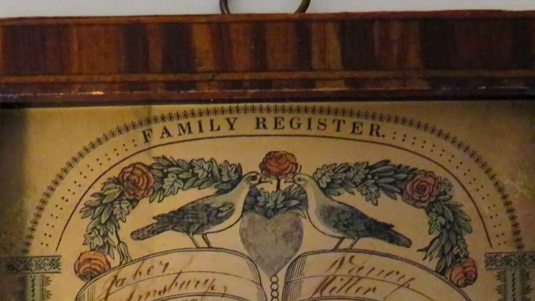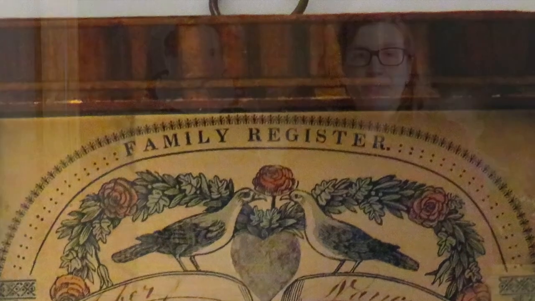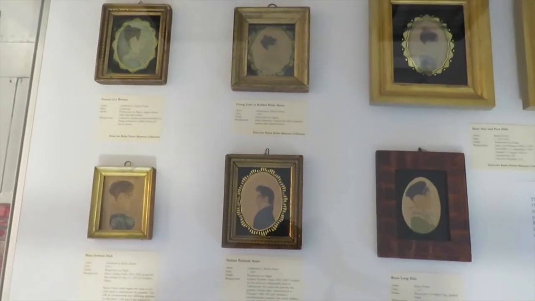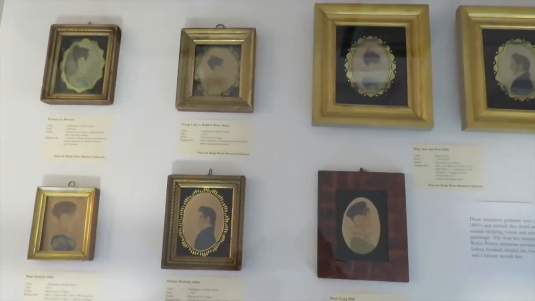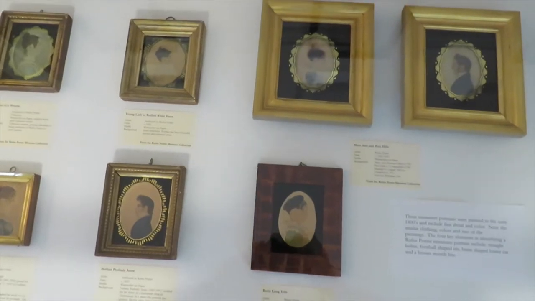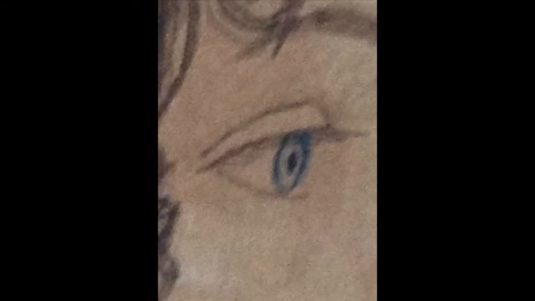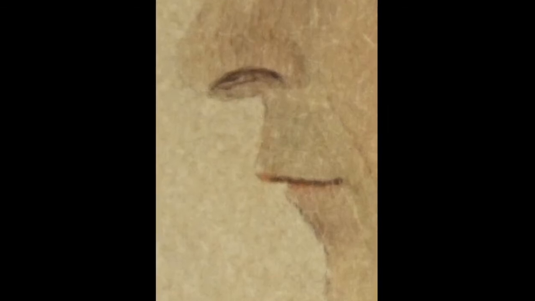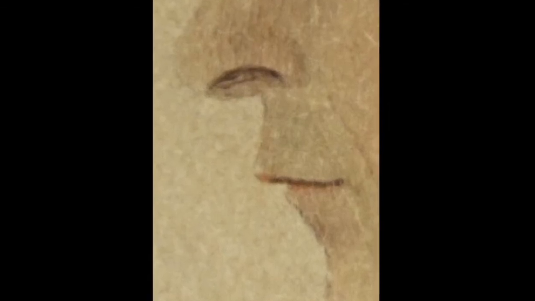This family register is an important example of Porter's work. The museum currently has in its collection 7 miniature watercolor portraits attributed to Porter. Porter's style of portrait is highly distinctive and can be distinguished by certain attributes such as straight eyelashes, a football-shaped iris, a heart-shaped lower ear, and a brown line on the mouth, as can be seen in close-ups of these miniatures and the original miniatures displayed here.